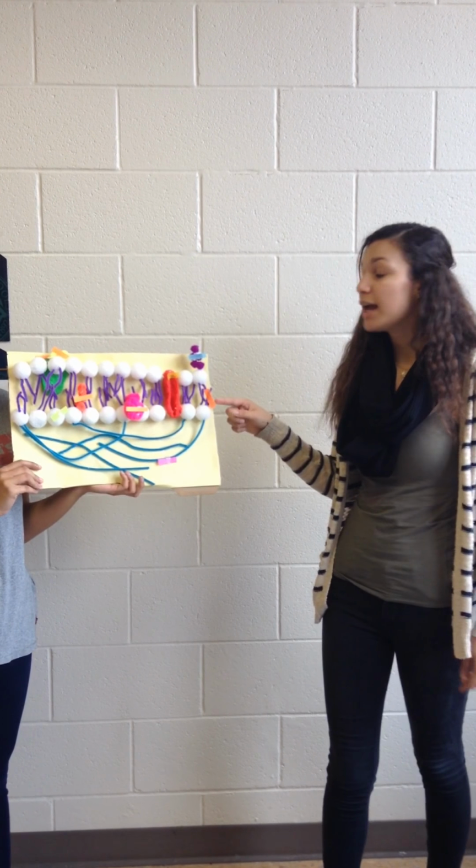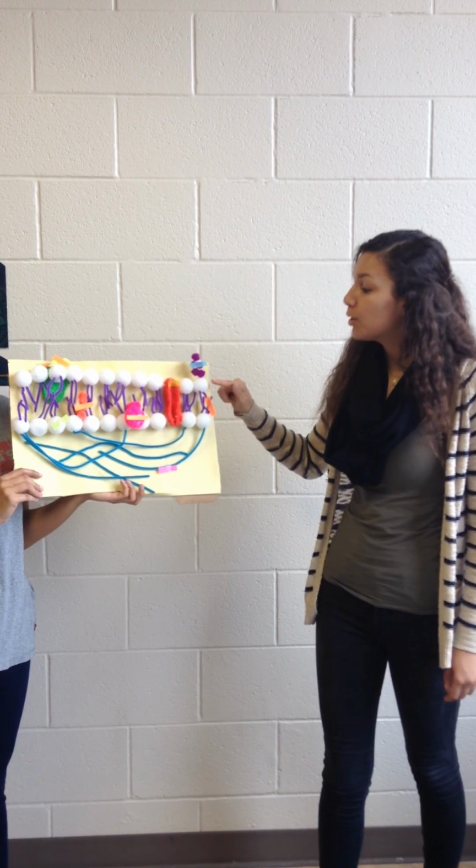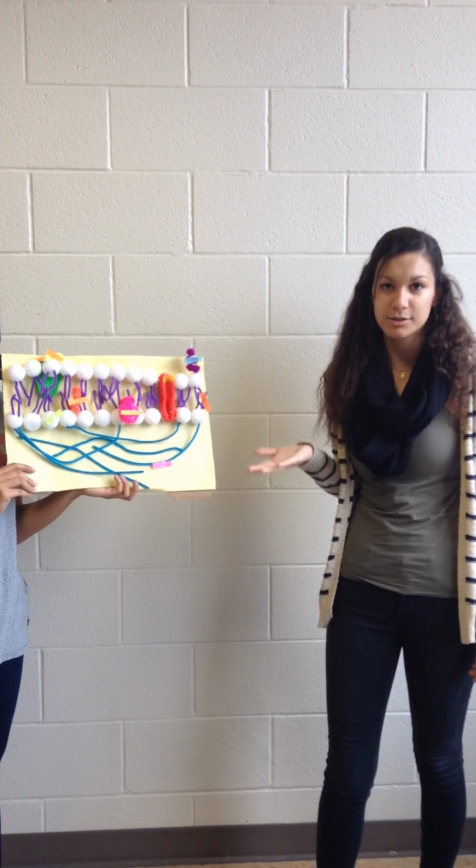It has two fatty acids, which are nonpolar because they repel water, and it has one polar head, which is polar because it attracts water.